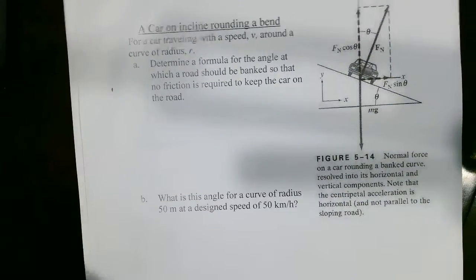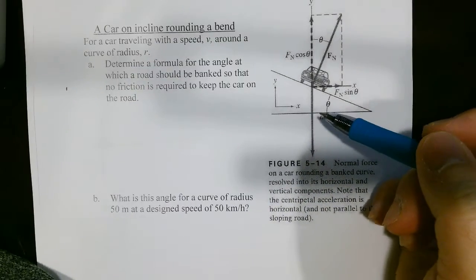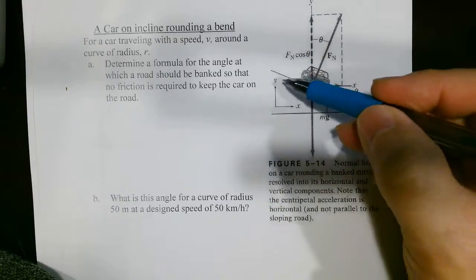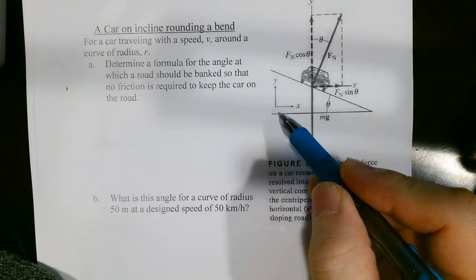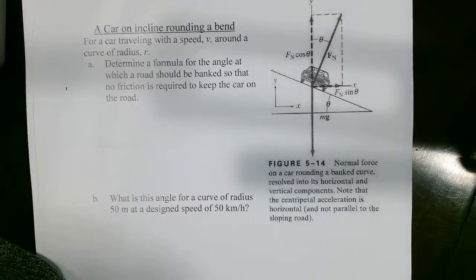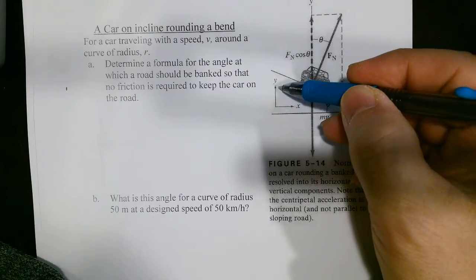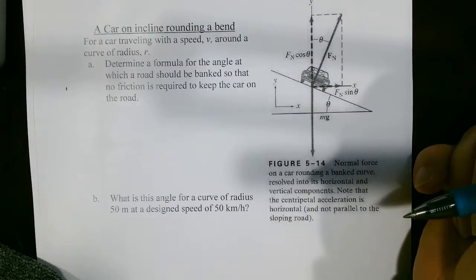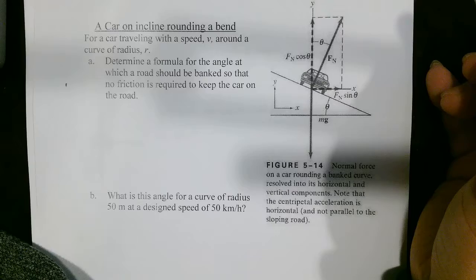Well, this is not an inclined plane problem where we have to tilt the axis. Notice the axes right here: they are still horizontal and vertical for your x and y respectively, which means you do not rotate the axes to x prime and y prime on this banked curve. So don't treat this as an inclined plane.